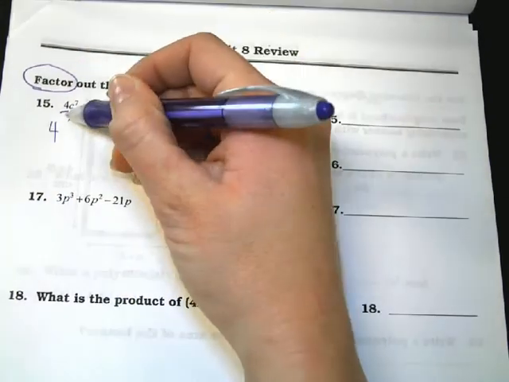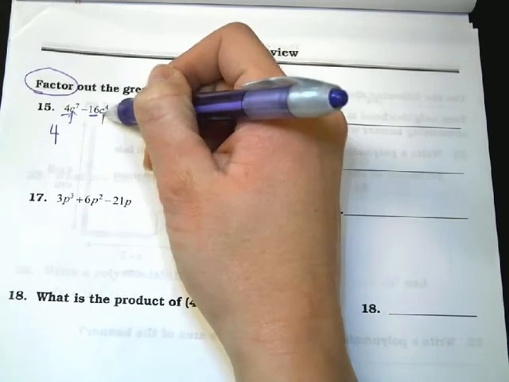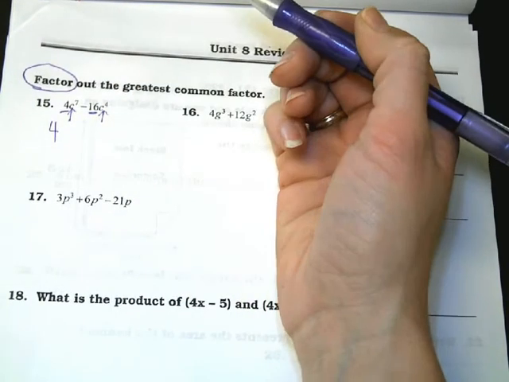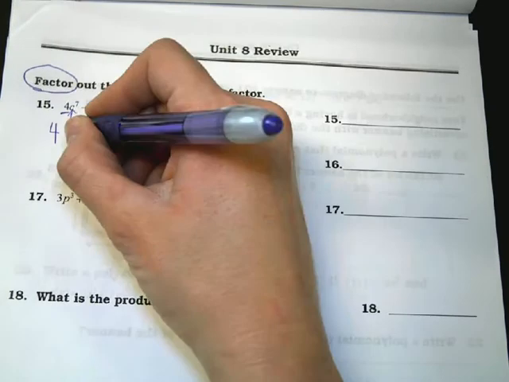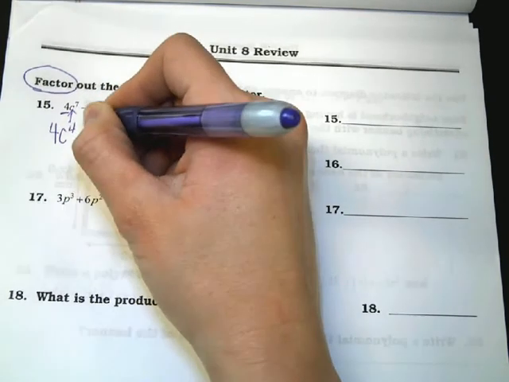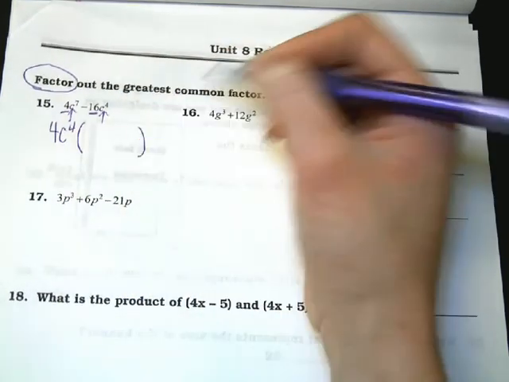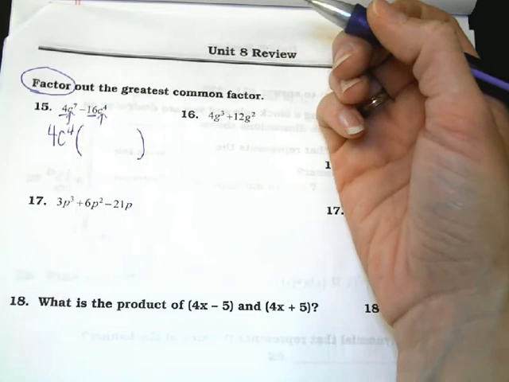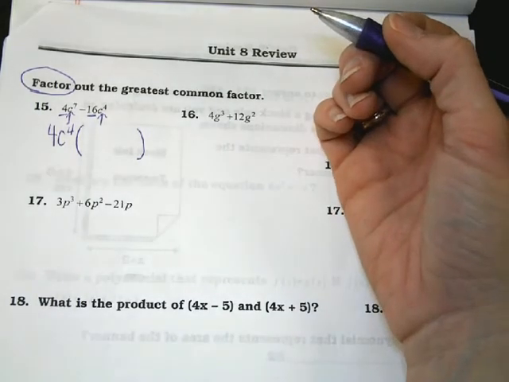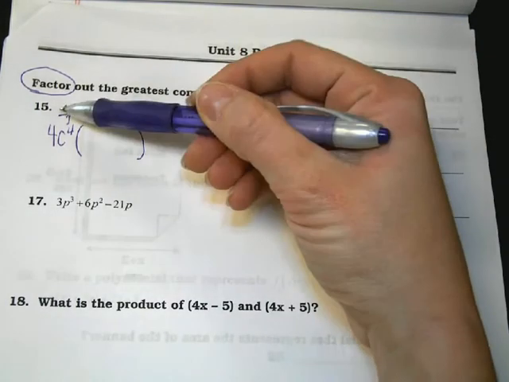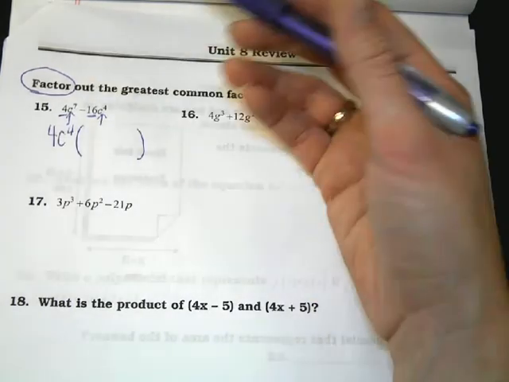Then I look at the C's and I say, how many C's do they have in common? They have 4 C's in common, so C to the 4th power. So that's what I'm going to pull out as my greatest common factor. Then I open my parentheses and I think, what is left when I pull that out, or when I divide it? When I divide 4 by 4, I just am left with 1.